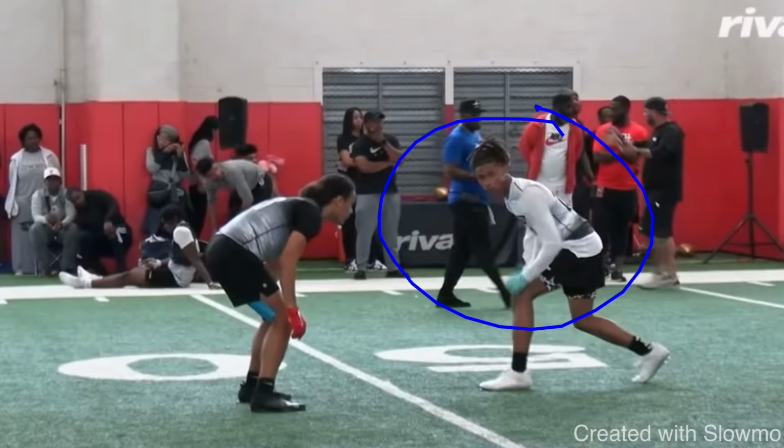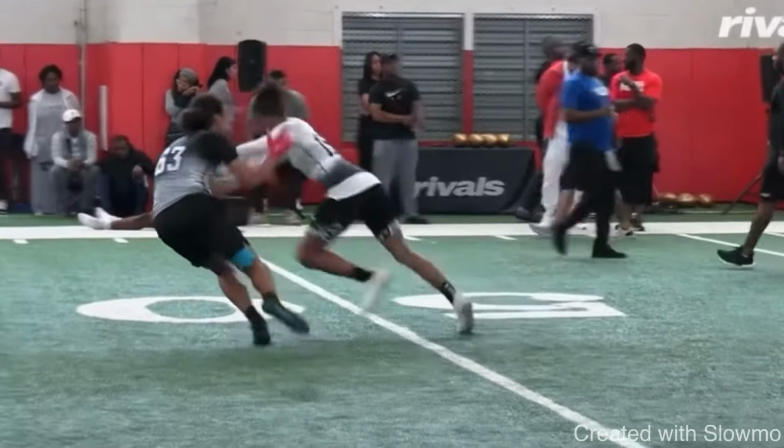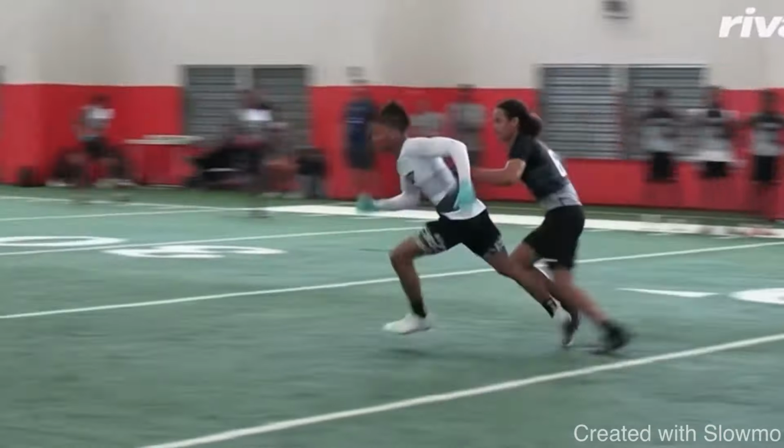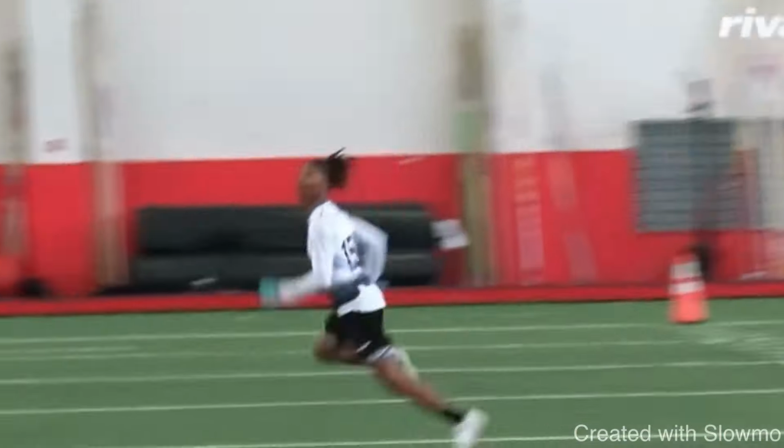Don't anticipate this move because then you're just going to play slow. This is a reactionary move. If that DB overcommits, just put the brakes on, slip under, and take that post route with that inside release.